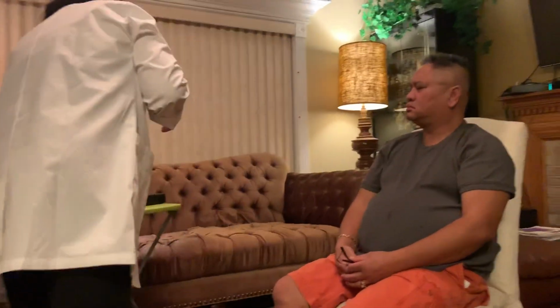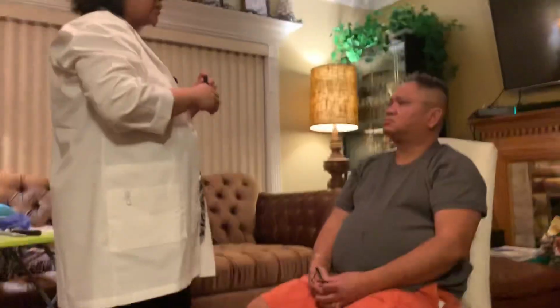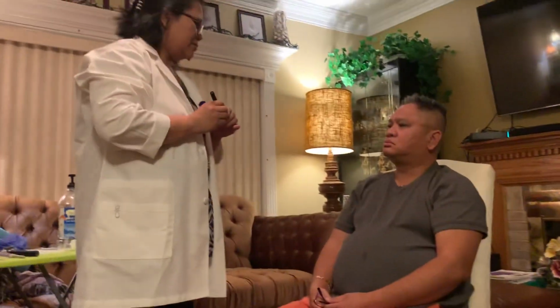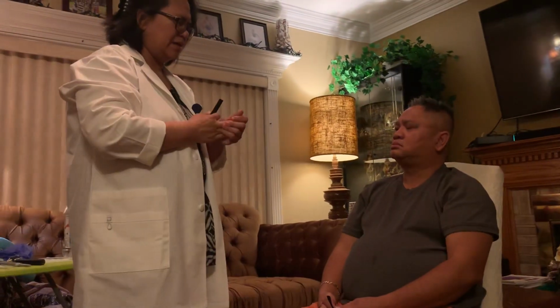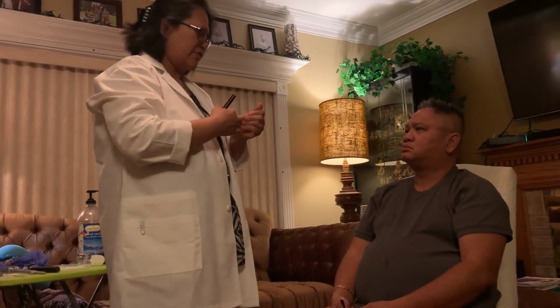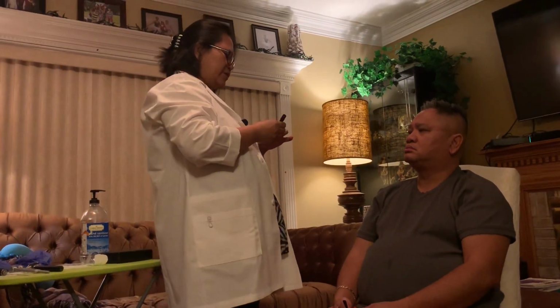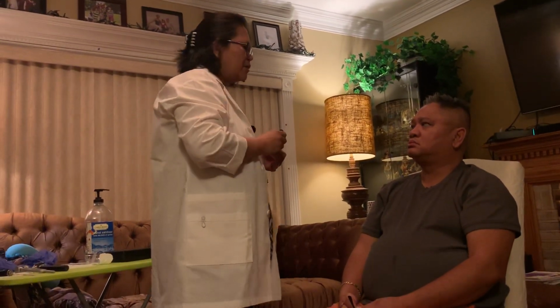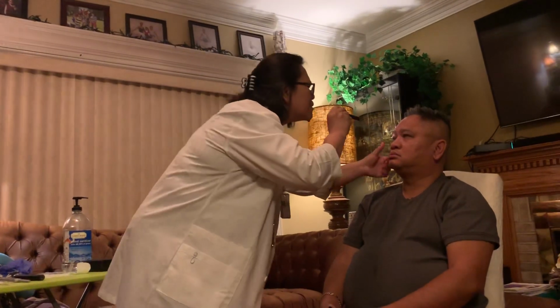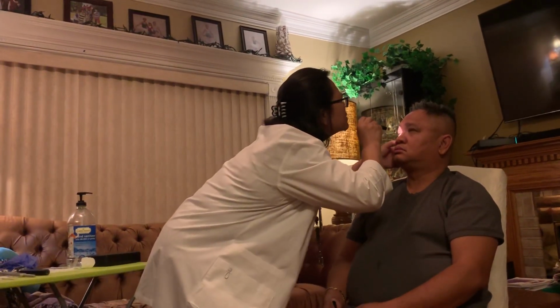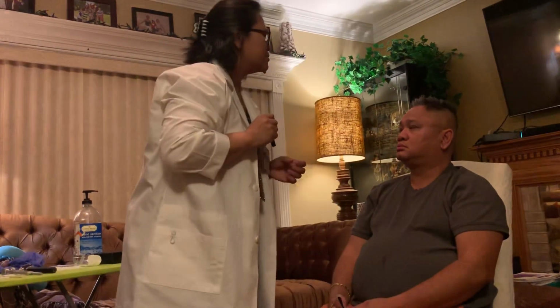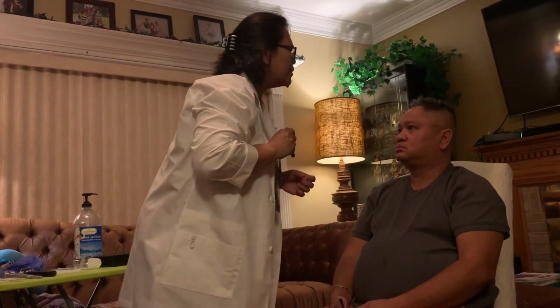So with the use of my pen light, I'm going to check your pupillary reaction, which is the direct reaction to light, and also the consensual reaction to light. So this is actually part of testing the cranial nerve number 3, which is the oculomotor. So I will do your right eye first. Okay. So I could see your pupils constricting. Let me do another one and see.